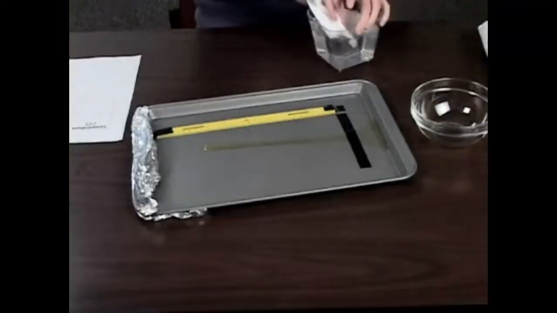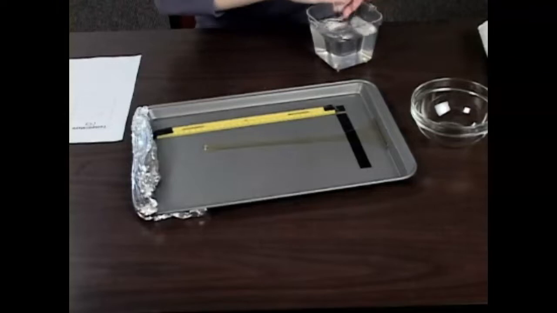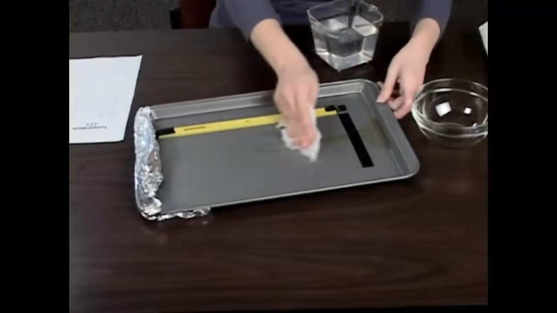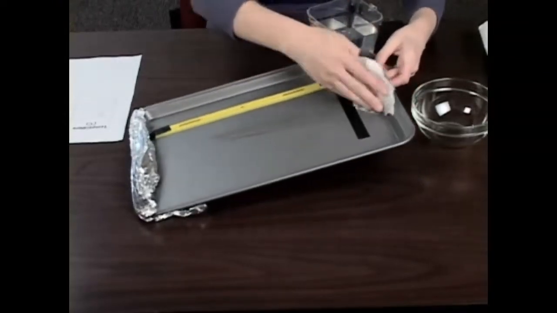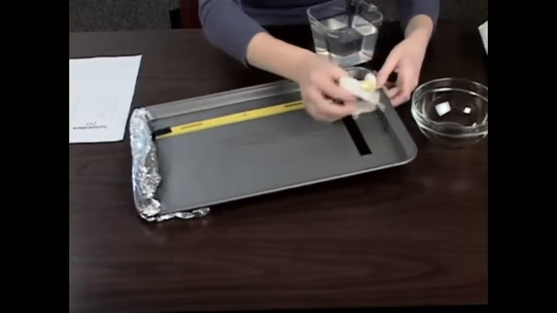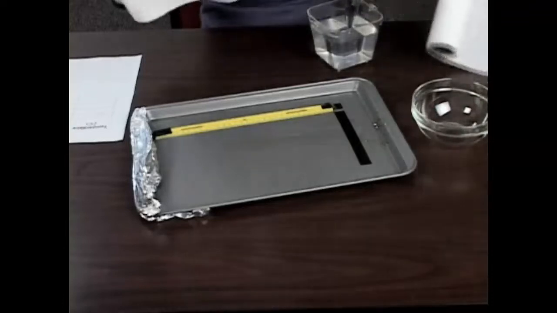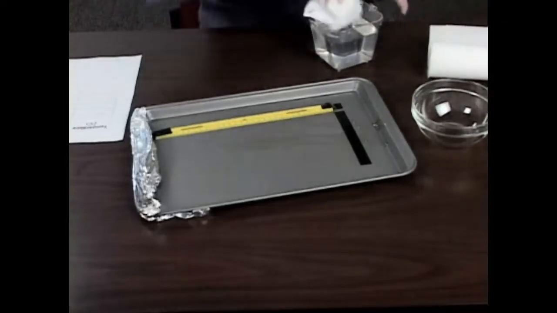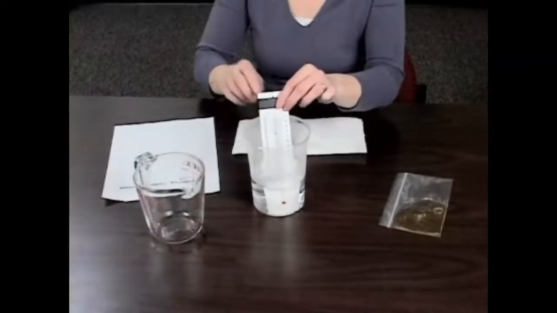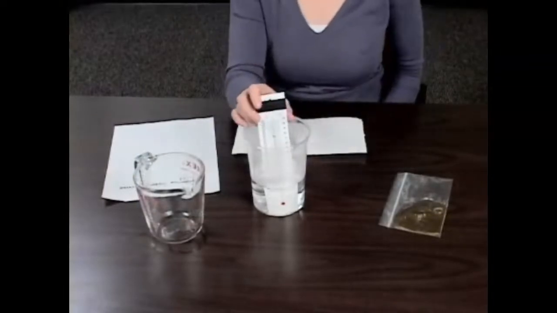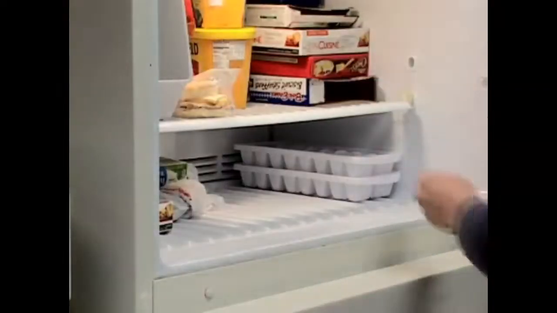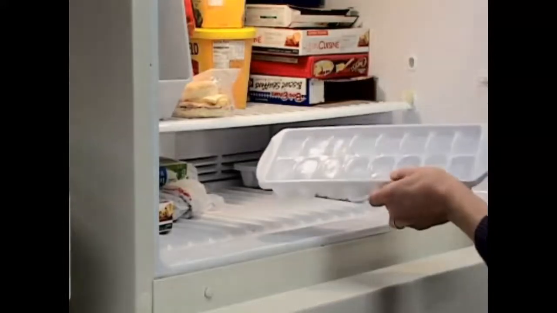Notice that we were certain to wipe all the honey from the cookie sheet. We repeated the entire procedure using water at approximately 40 degrees Celsius to warm the honey. Then again using room temperature water at about 20 degrees Celsius, and in ice-cold water at approximately 0 degrees Celsius. We used ice to lower the temperature of the water.